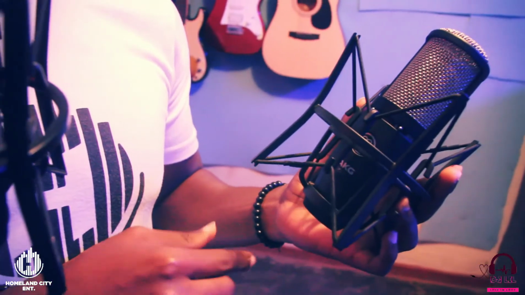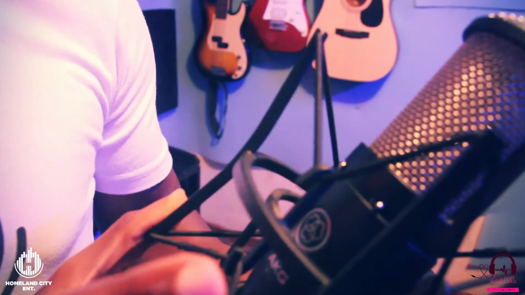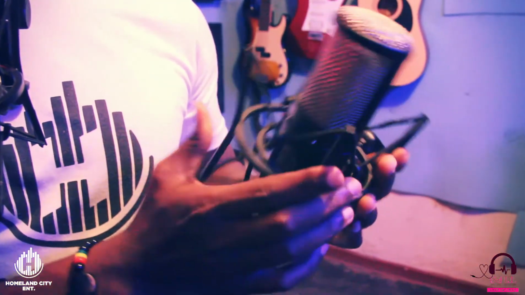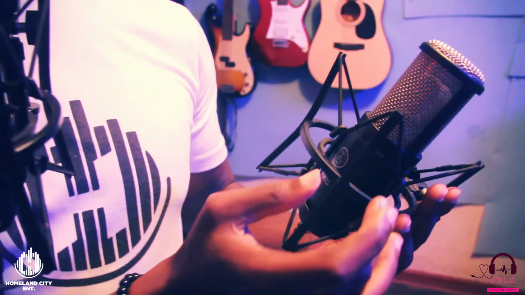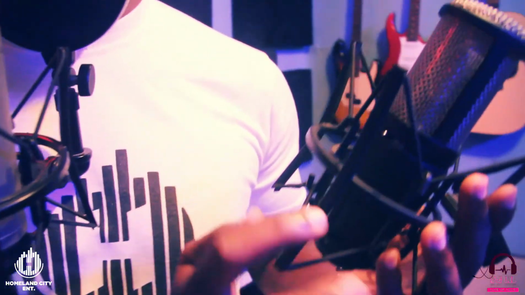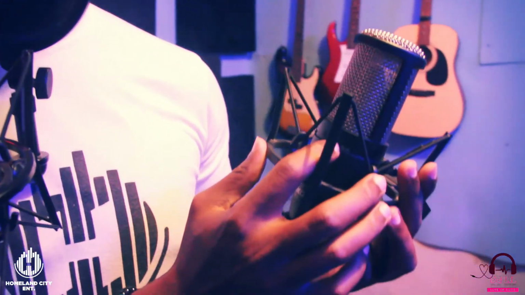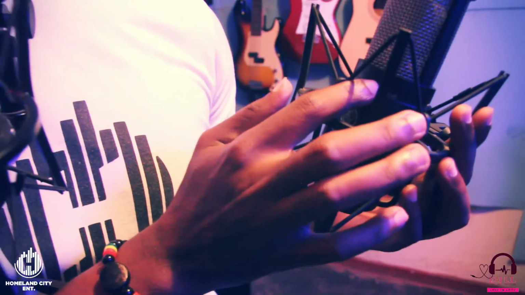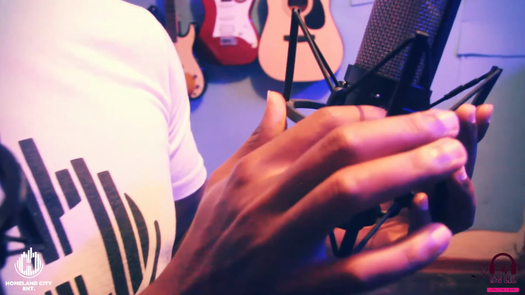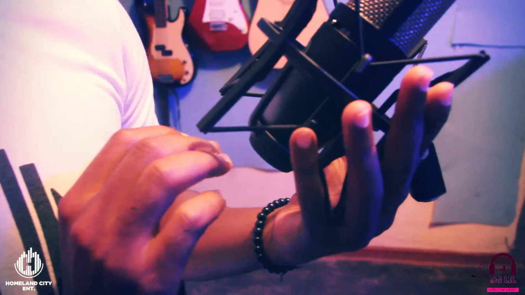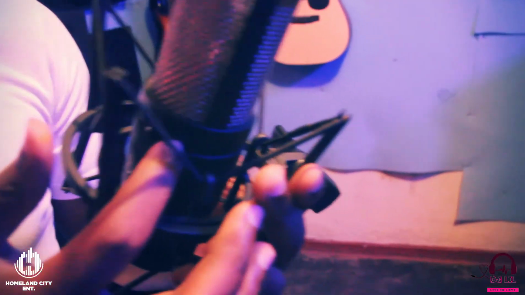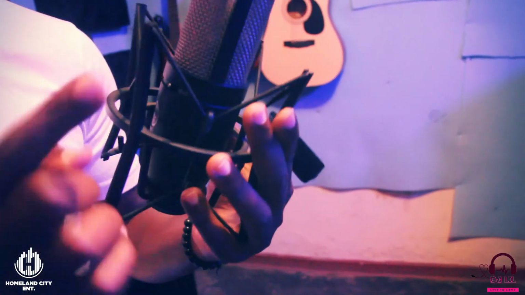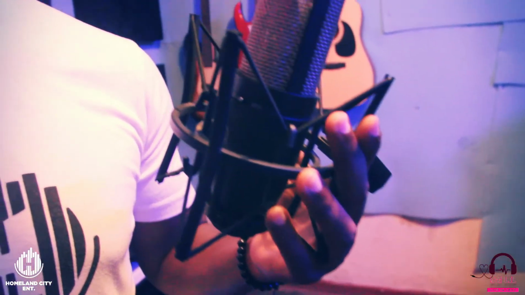So as you can see here, it's pretty much fancy. It has a shock mount, which is this right here. It comes with it, and it has 2 knobs right here. Here is the dB side. 0 is the basic. Now if you push it to the right, it's gonna go down to -20 dB, which means you're gonna need a lot of gain on your audio interface or preamp. If you go to the 0, it's gonna go normally.